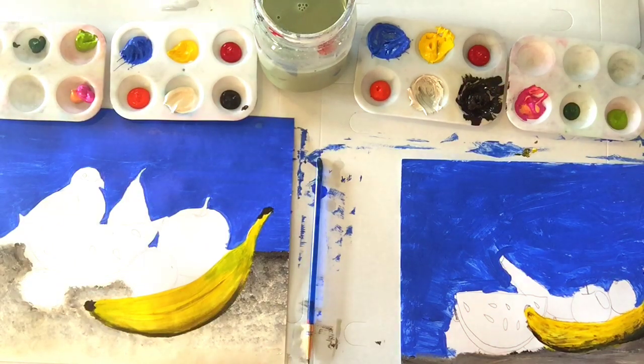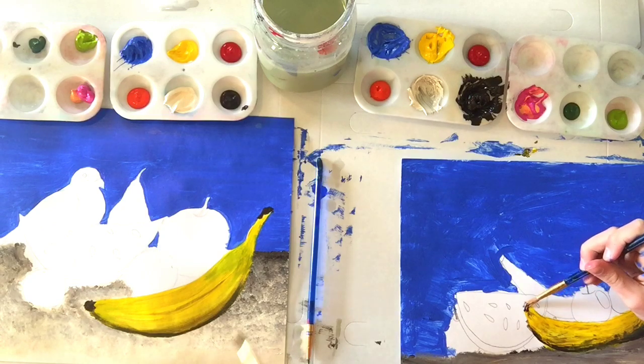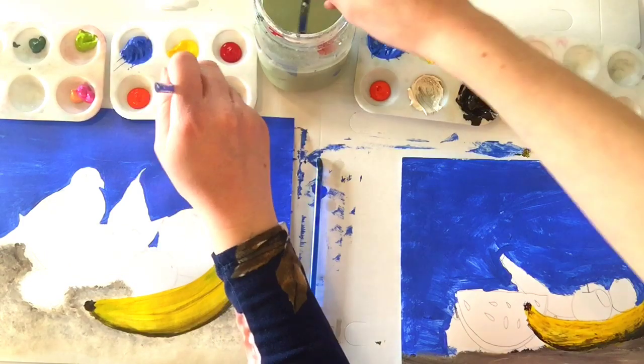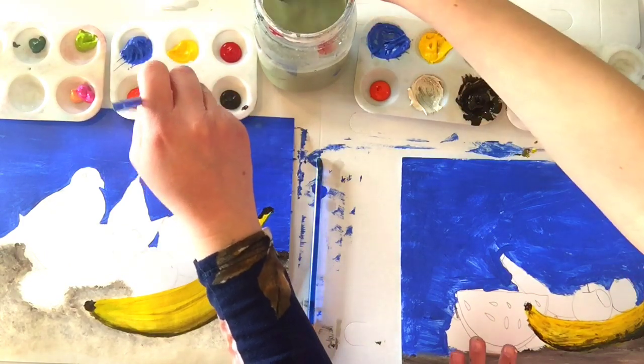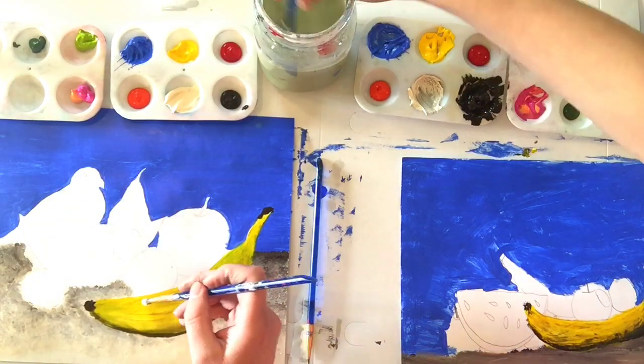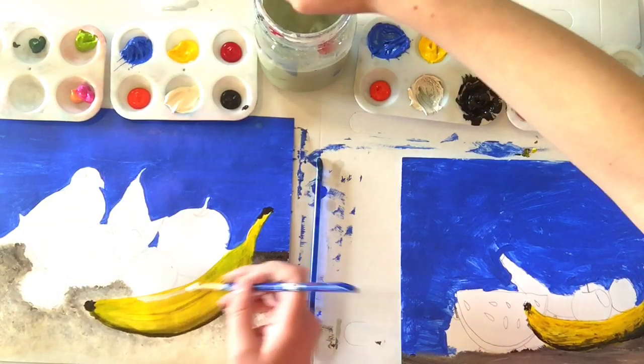And once you add your green in and your brown on the tips, you can take a little bit of white with your damp paintbrush and add where you would like to have a light source coming from. So we're gonna go right here.